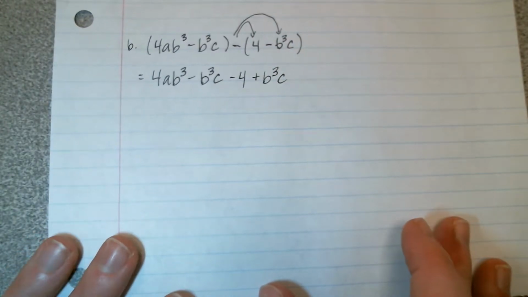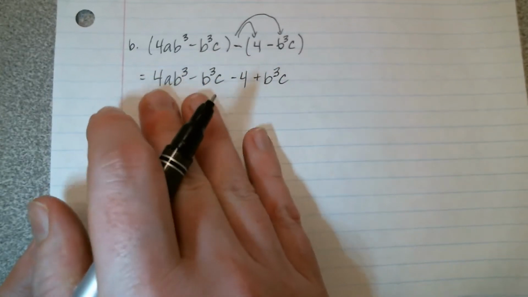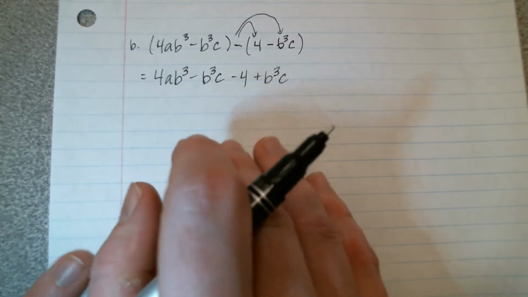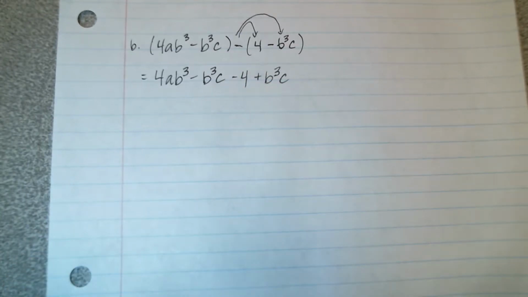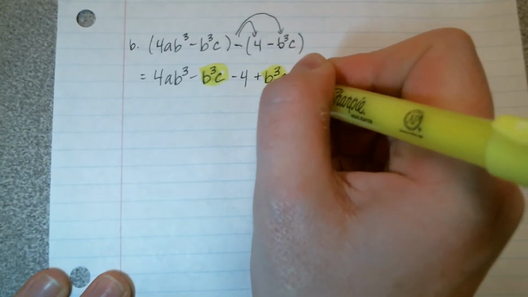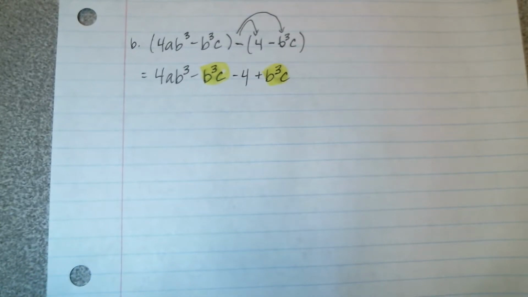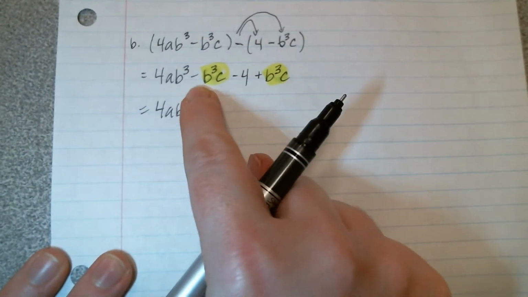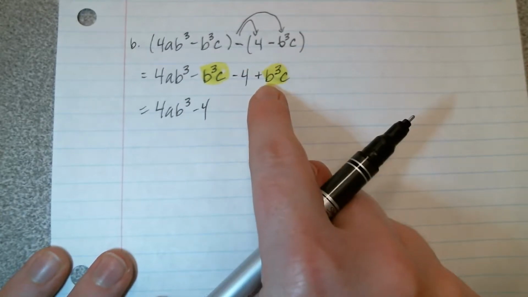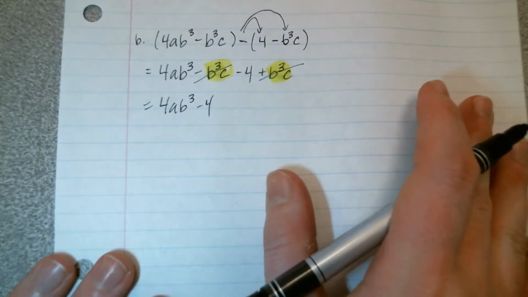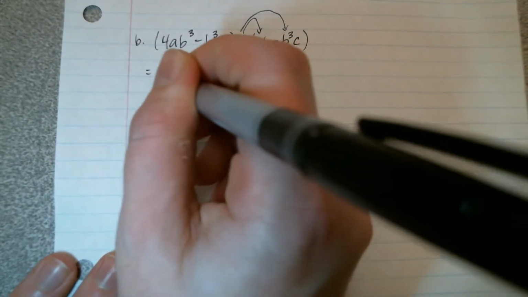Okay, now I'll do the same thing I did in the previous example. I'm going to identify like terms, reorder my addition so that they're next to each other and I can combine them easily. So I have a b cubed c and a b cubed c, and those are the only two like terms. So 4ab cubed minus 4. I have minus 1 b cubed c plus 1 b cubed c. Cancel, gone. Plus 1 minus 1, gone. This is my final answer.